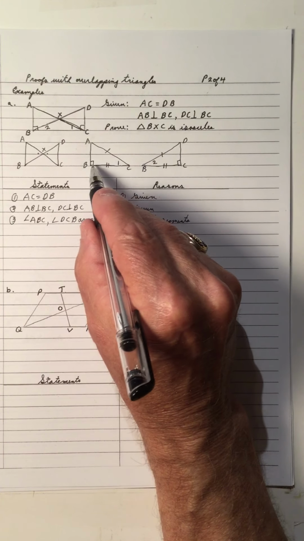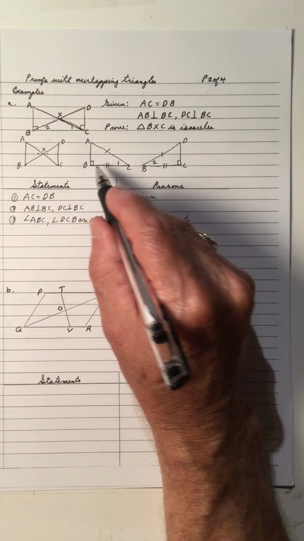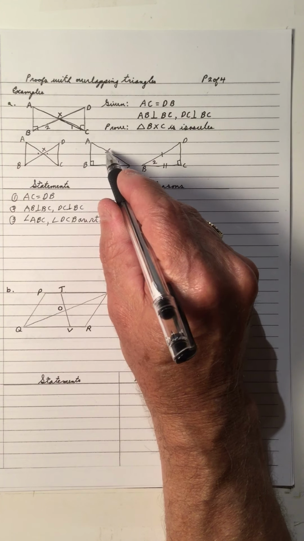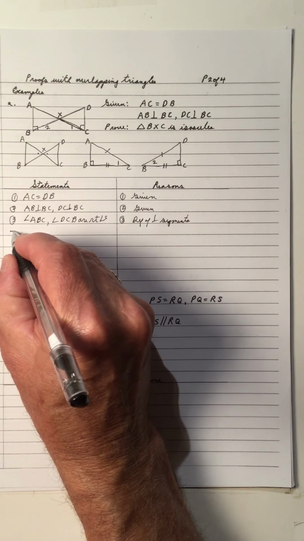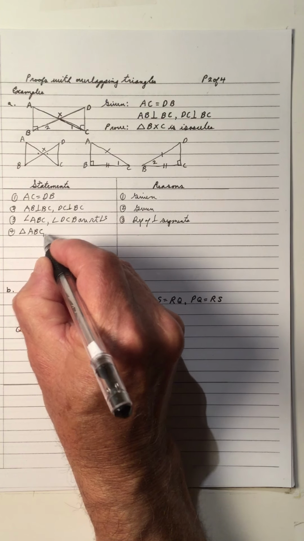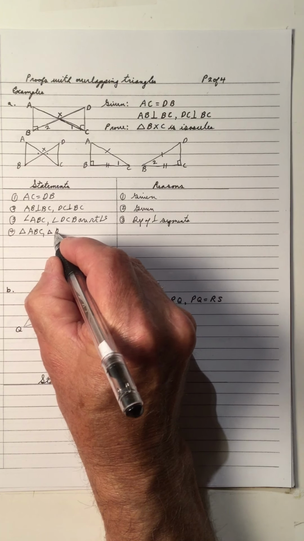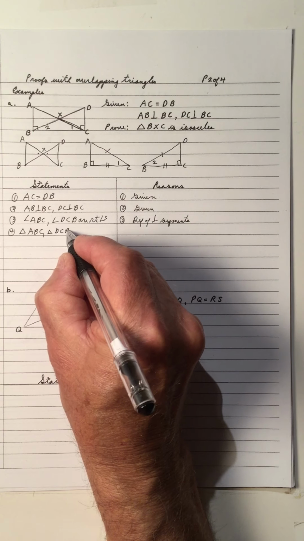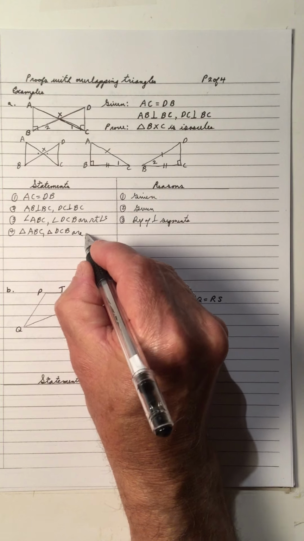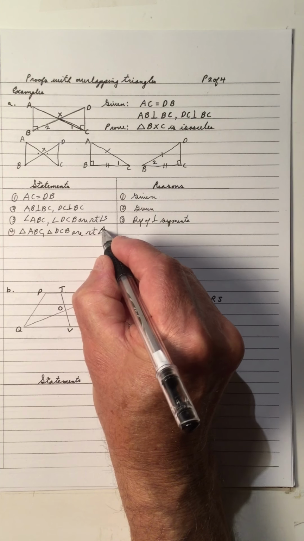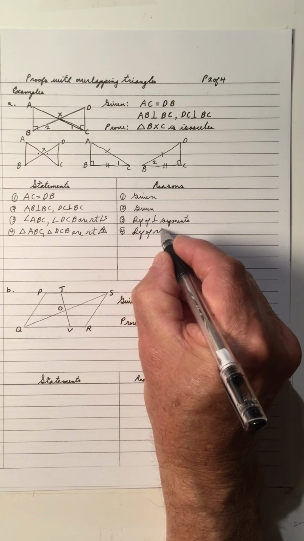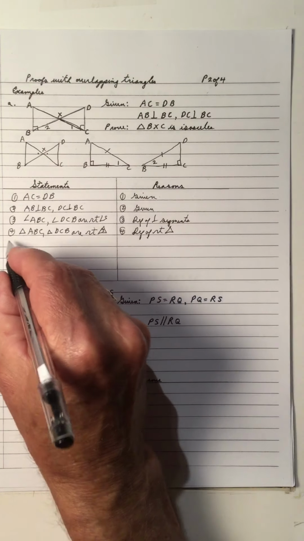And remember, if we say the angles are equal, then we're looking for the triangle to be an ASS. We can't use an ASS, so what we have to do is say that triangle ABC and triangle DCB are right triangles. That's the definition of a right triangle.